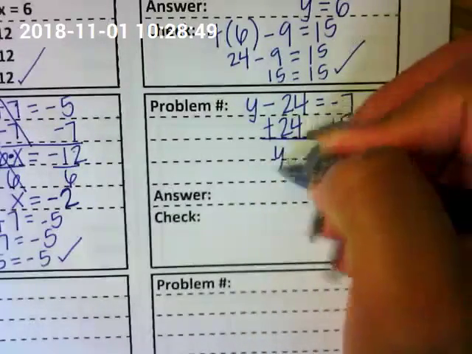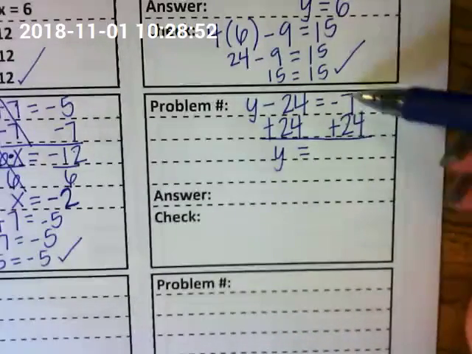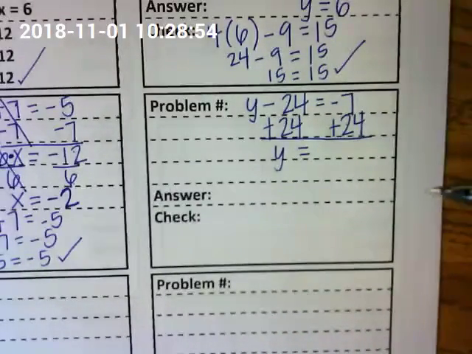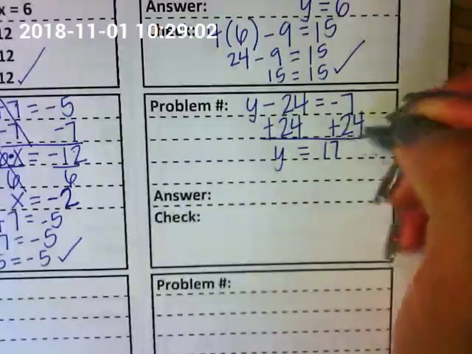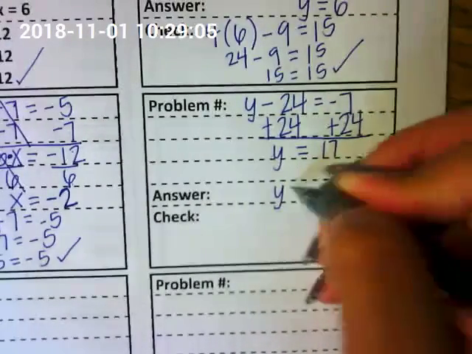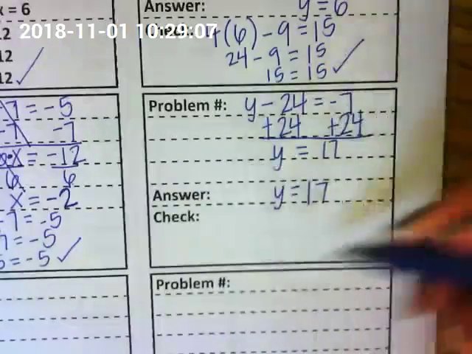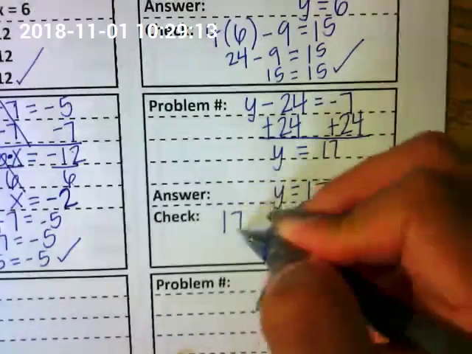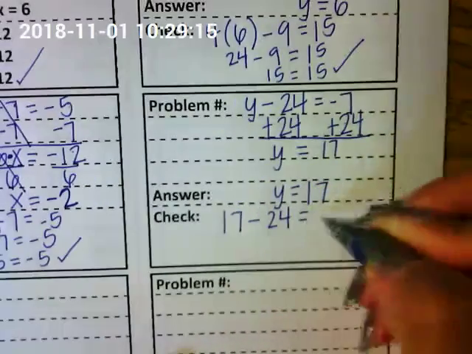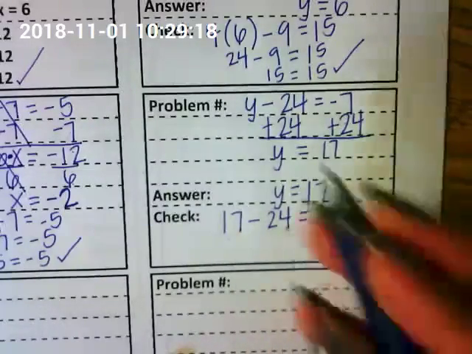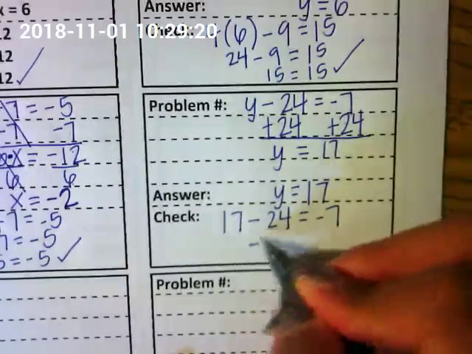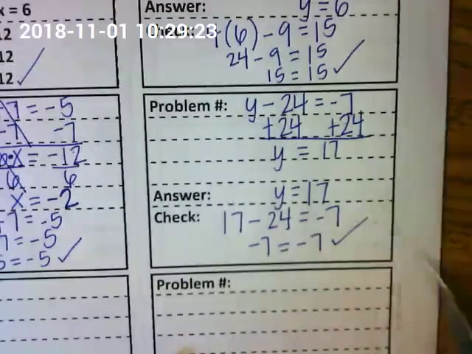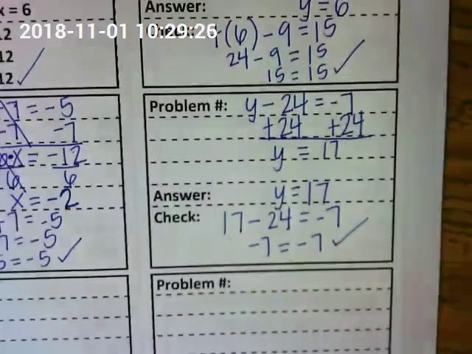And all we're left with is y is equal to 7 and 24. Are those the same sign or different? Different, so we need to subtract 24 minus 7. 17. Our larger number is positive, so our answer is positive. This problem is an example of a one-step equation. So 17 minus 24 is equal to negative 7. So negative 7 is equal to negative 7. Our answer is correct.